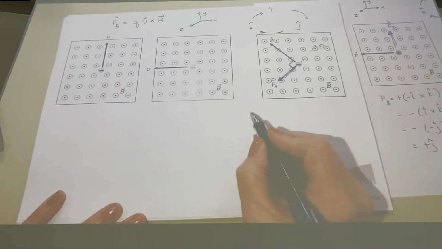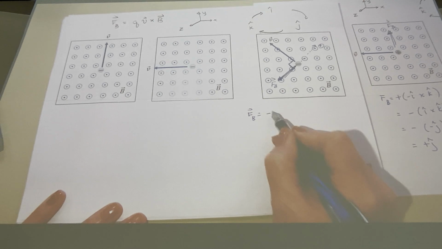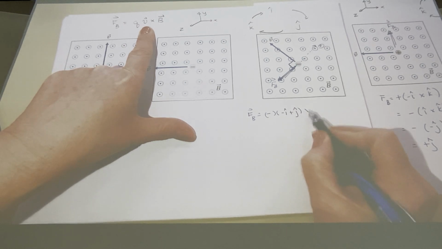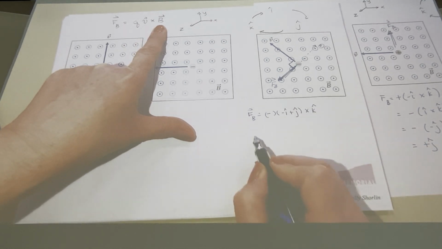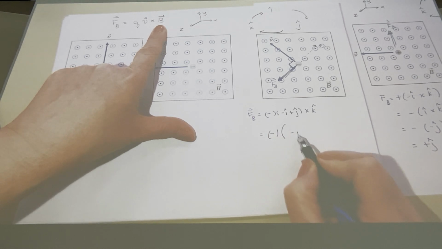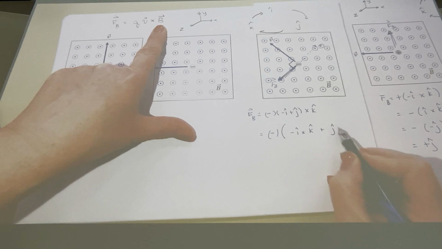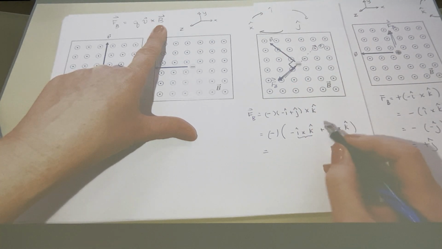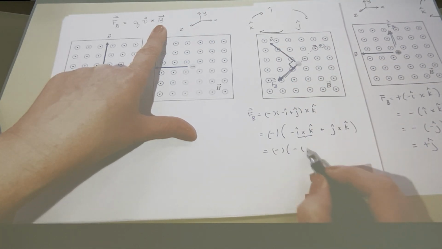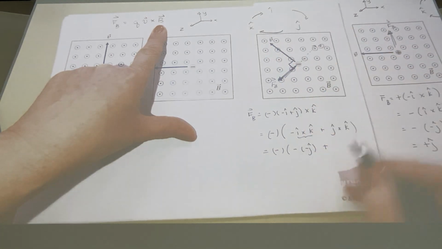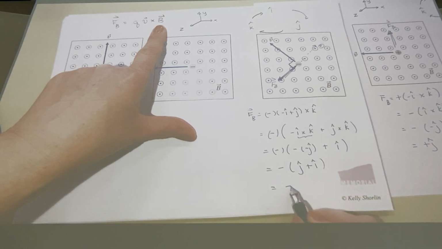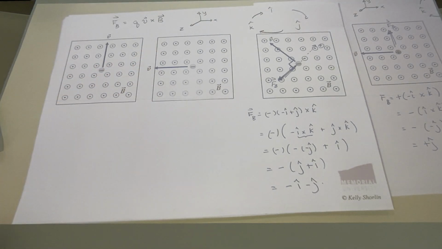If you wanted to do the math, F_B equals negative for my charge. V is negative i plus j, so left and up, crossed with my B, which is out of the page, that's k. So that's negative outside of minus i cross k plus j cross k, equals, i cross k is negative j. So that negative outside of negative negative j plus j cross k is plus i, equals negative outside of j plus i, negative i minus j. Okay, so left and down. So either way you like it, absolutely fine.